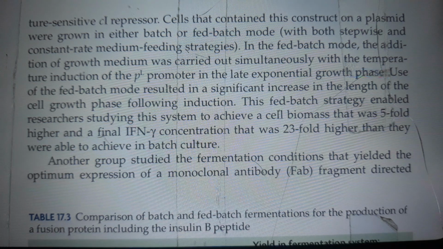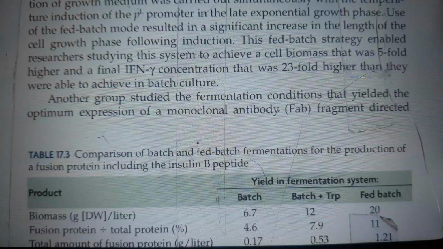In the fed batch mode, the addition of growth medium was carried out simultaneously with the temperature induction of the PL promoter in the late exponential growth phase. Use of the fed batch mode resulted in a significant increase in the length of the cell growth phase following induction. This fed batch strategy enabled researchers studying the system to achieve a cell biomass that was 5-fold higher and a final IFN interferon gamma concentration that was 23-fold higher than they were able to achieve in batch culture.